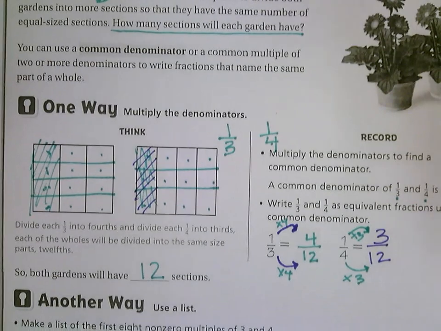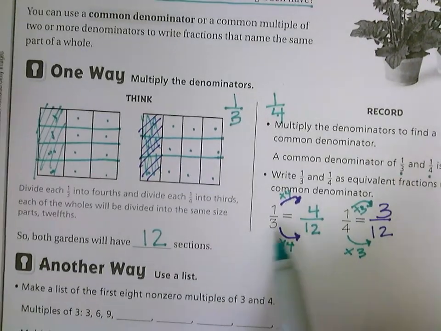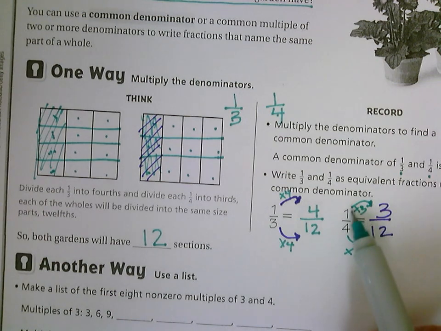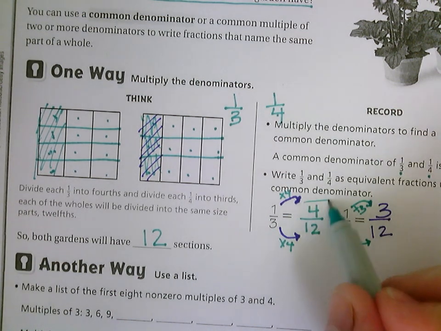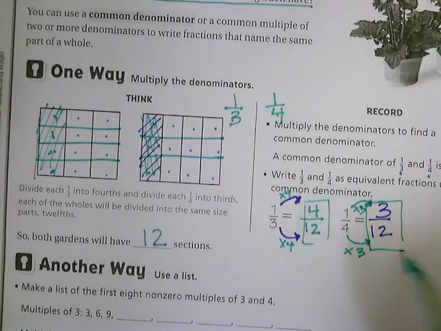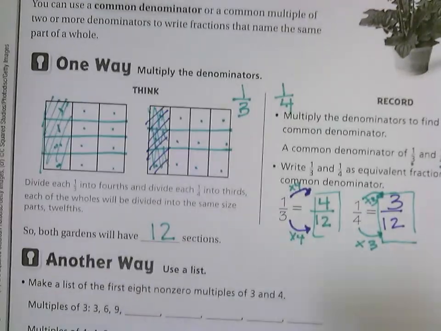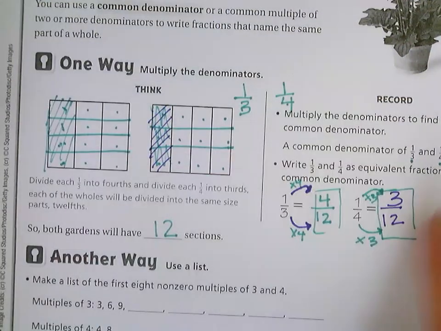Oh my gosh, I'm not even showing you the picture. So 4/12 is the same as 1/3. 3/12 is the same as 1/4. So now we have 2 fractions with the same denominator. Okay, the 2 fractions with the same denominator. In our next video, we're going to learn how to find this without the model.